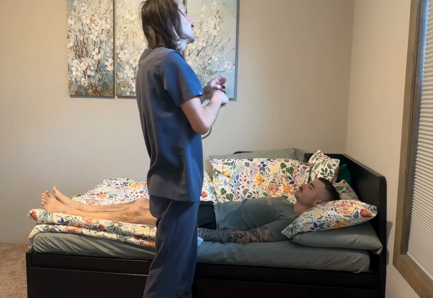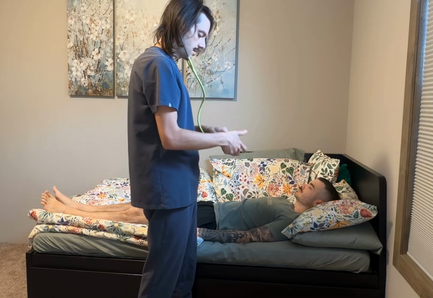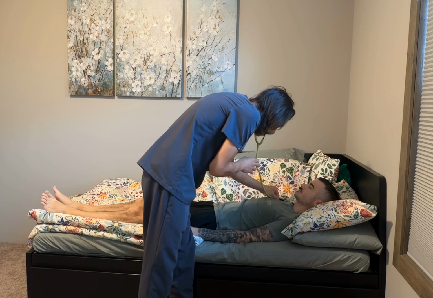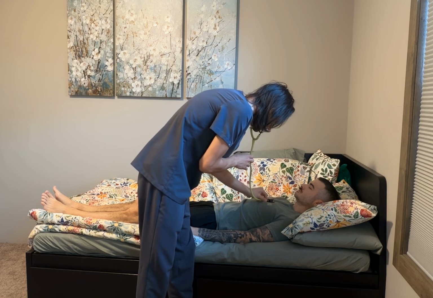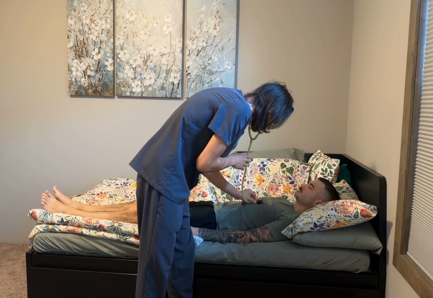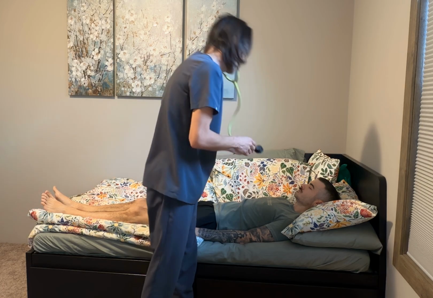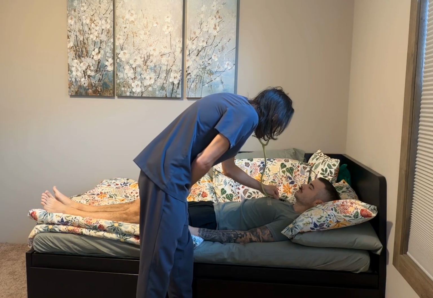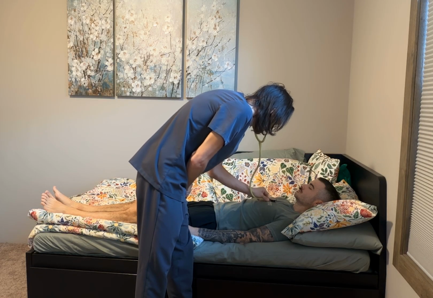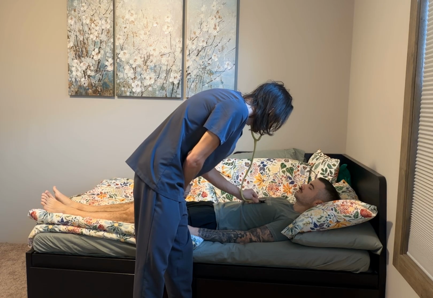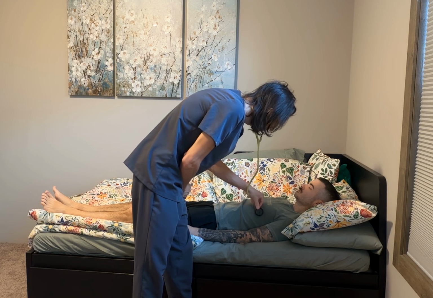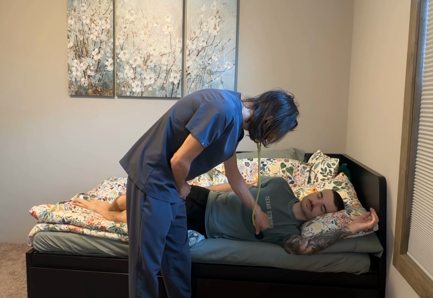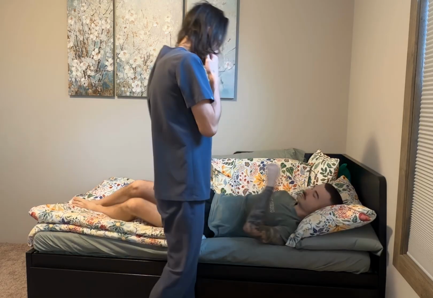And I'm gonna take a listen next and name them again. I'm gonna start with the diaphragm side, your aortic, your pulmonic, your Erb's point, your tricuspid, and your mitral. All right, we're gonna do the bell side, your aortic, pulmonic, your Erb's point, your tricuspid, and your mitral. And can I have you turn on your left side for me? All right, you can lay back.